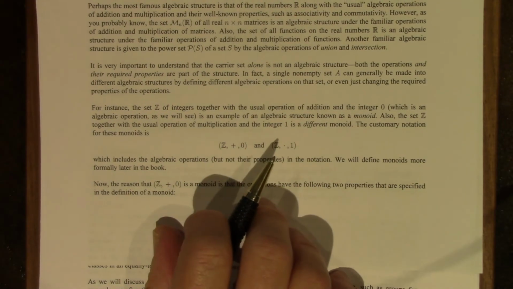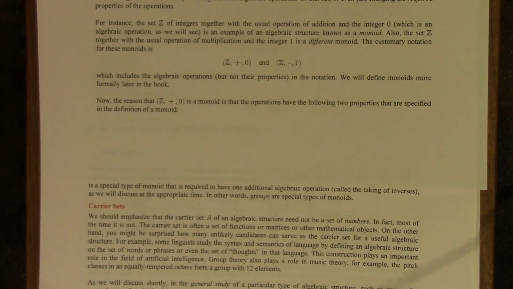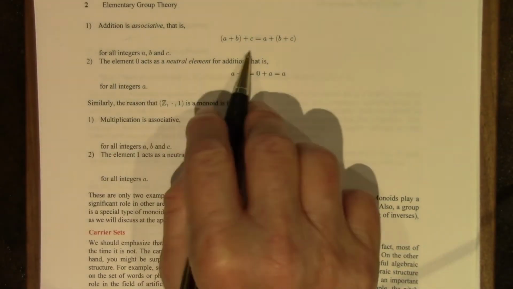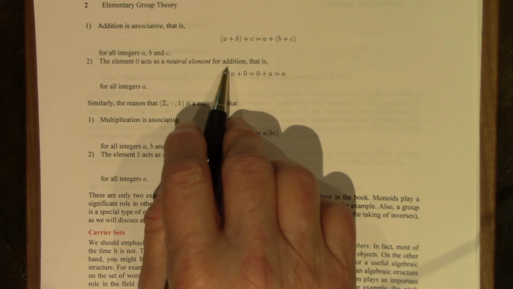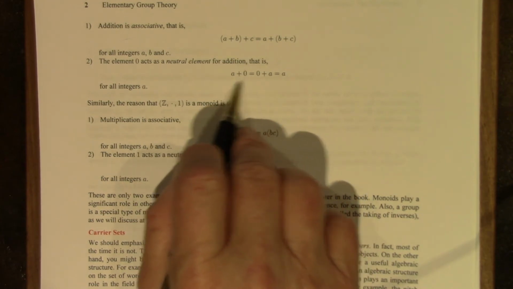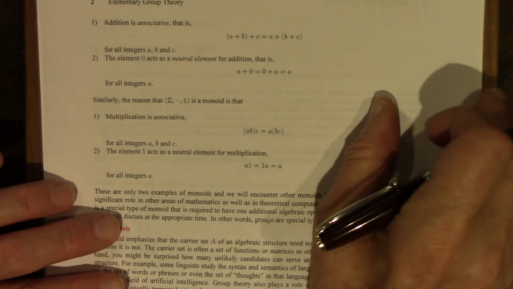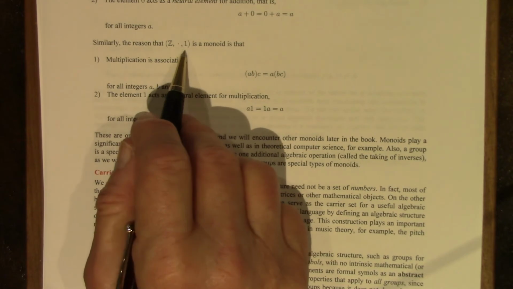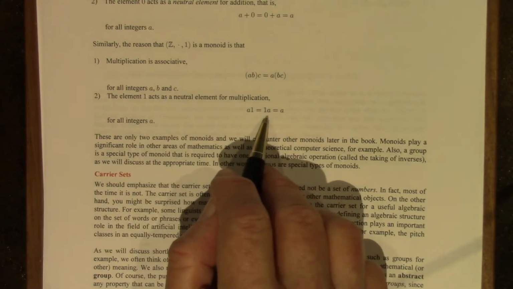The reason that this structure is a monoid is that the operations have the following two properties that are specified in the definition of a monoid. Addition must be associative, it looks like this, and the element 0 must act as a neutral element for addition, and that looks like this. When you add 0 to an element A in either order, you just get the element A. So that's a neutral behavior. Similarly, the reason that this structure is a monoid is essentially the same reason. Multiplication in this case is associative, and the element 1 acts as a neutral element.